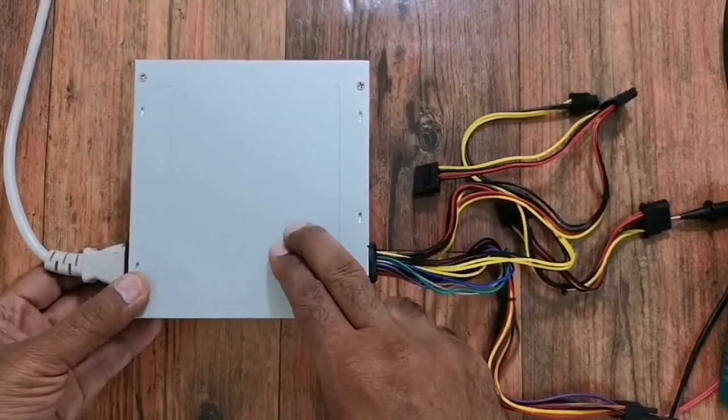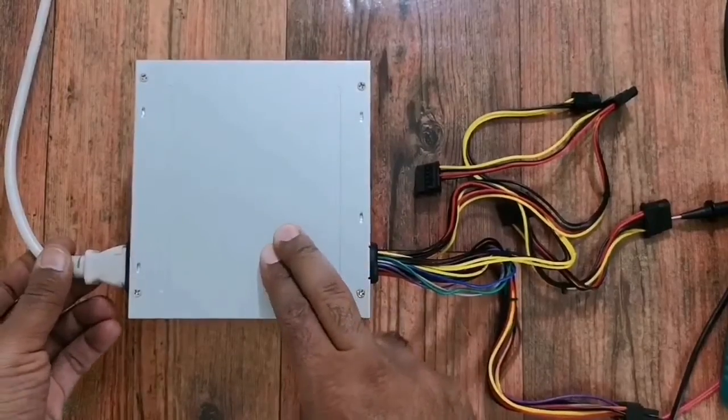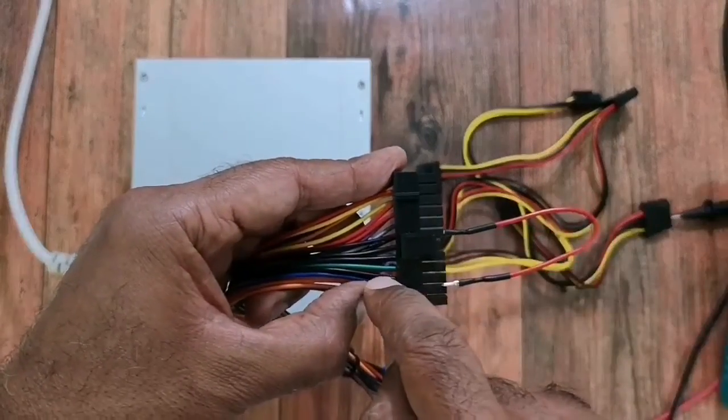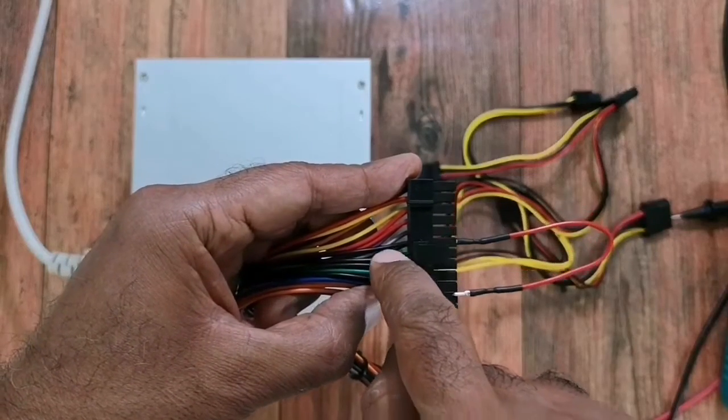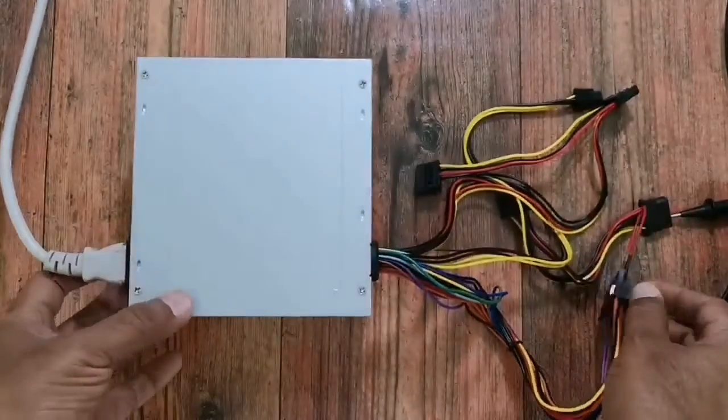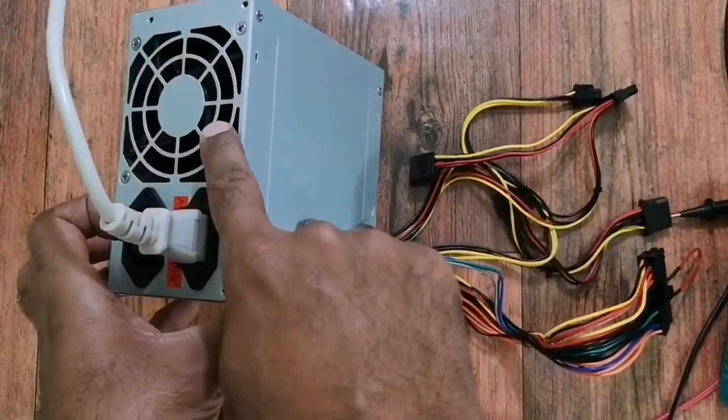In this one, when we apply the power and activate the power on signal by connecting the green wire to ground black wires, the fan is not starting.